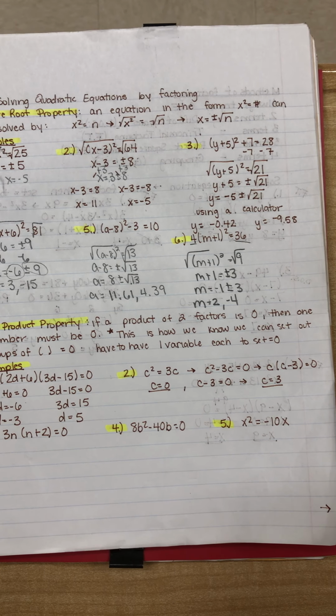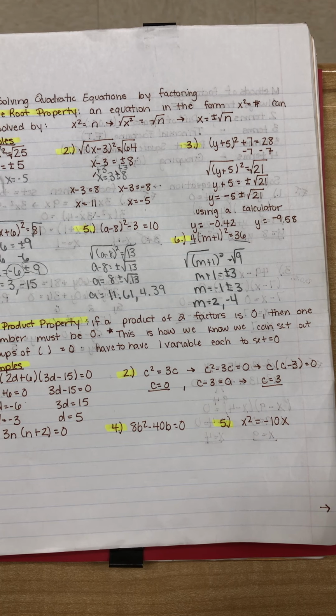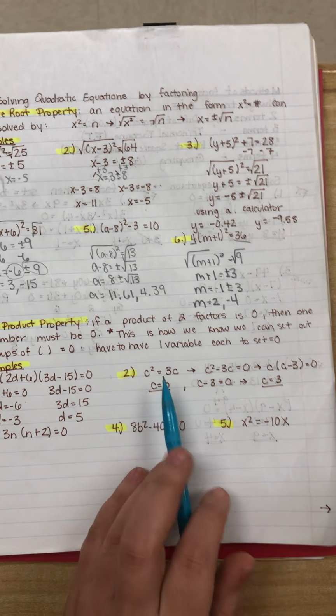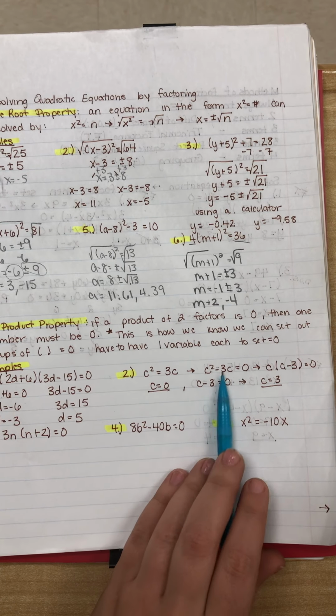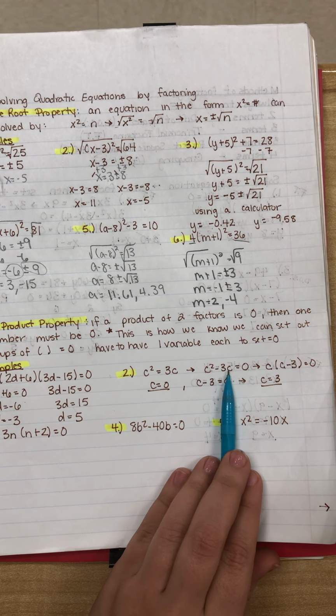Now, you have c squared minus 3c. If you notice, that one does not say equals 0. That means we have to make it say equals 0. So just like the last section, we're going to take that 3c and move it over. So that's what I did. So I have c squared minus 3c now equals 0.